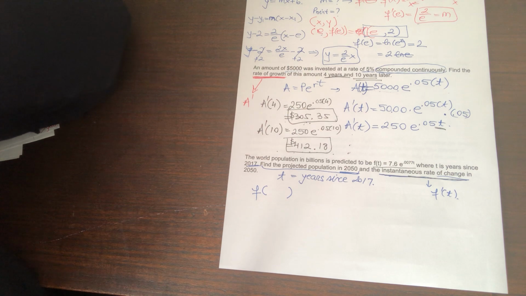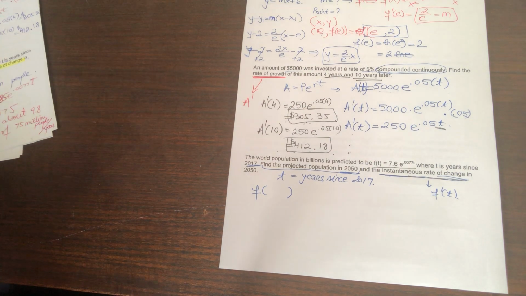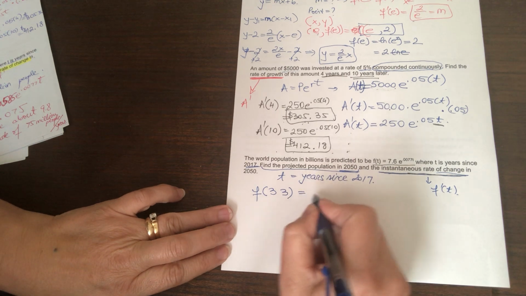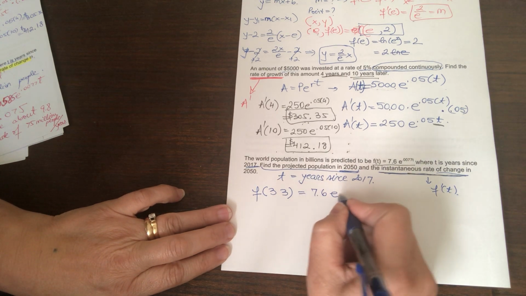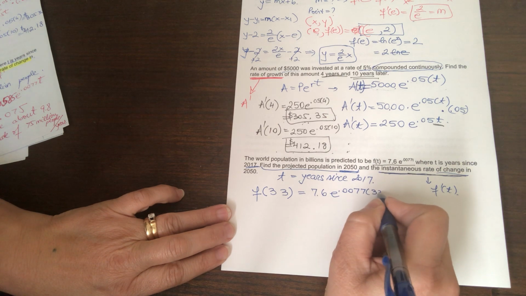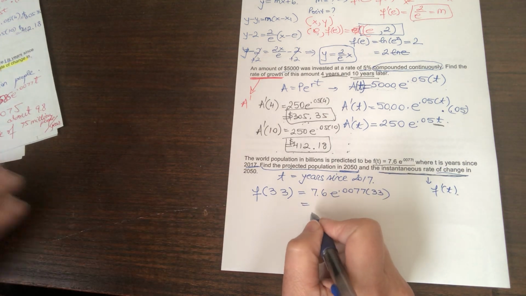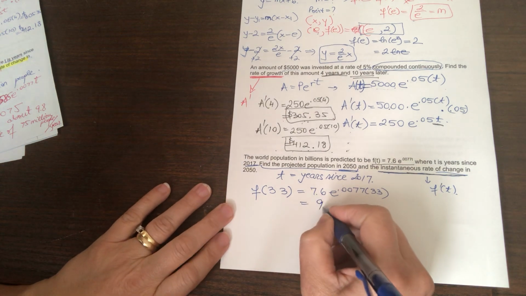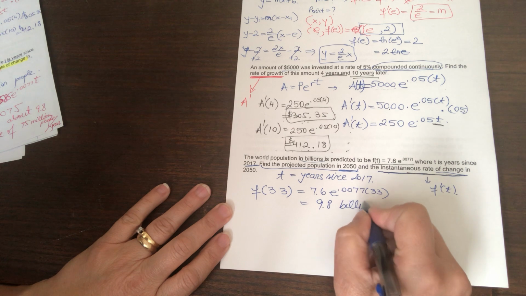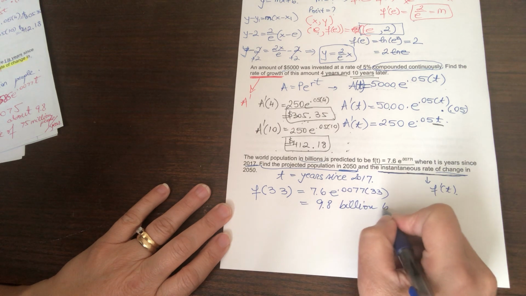By 2050, well, that's 33 years, right? So it's the 33 that we're going to plug in. So 7.6 e to the 0.0077 times 33. Plug this into your calculator, and you're going to get about 9.8, and it's in billions, right? So not 9.8 people, but 9.8 billion people.